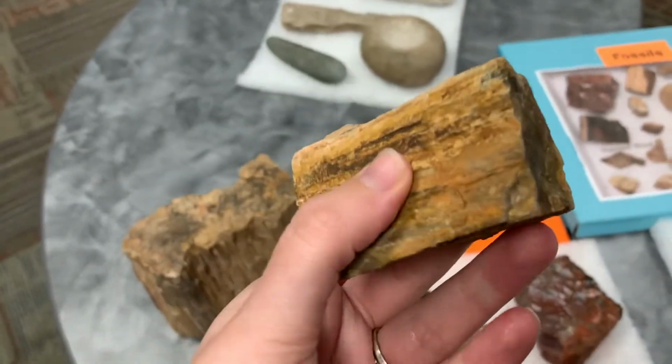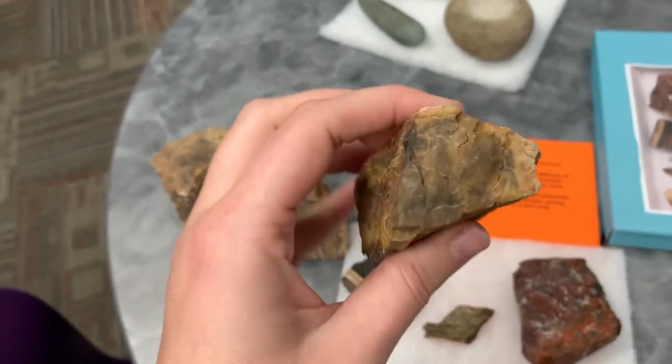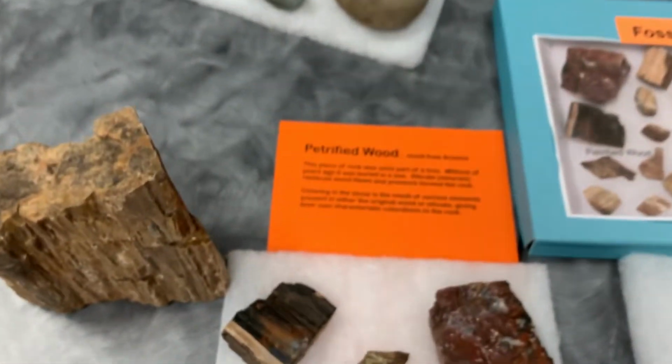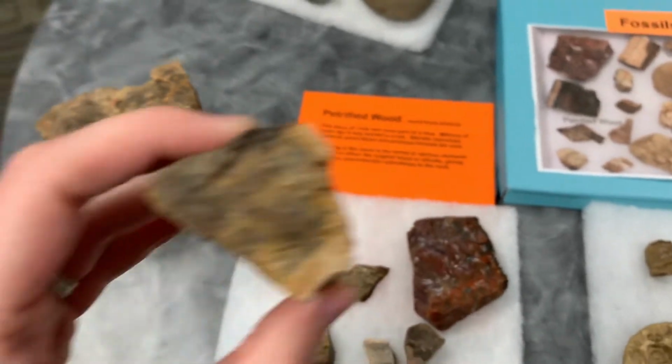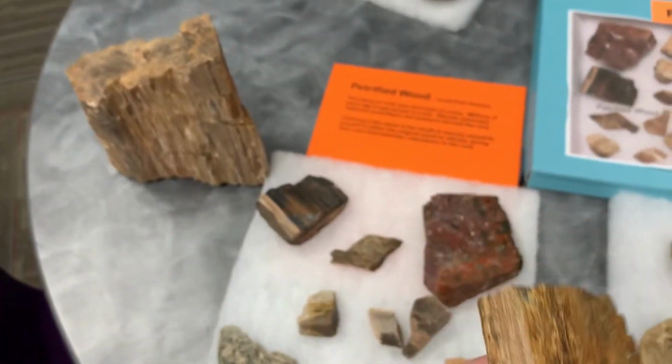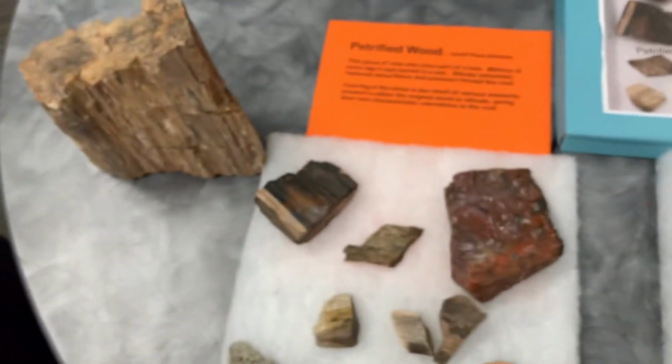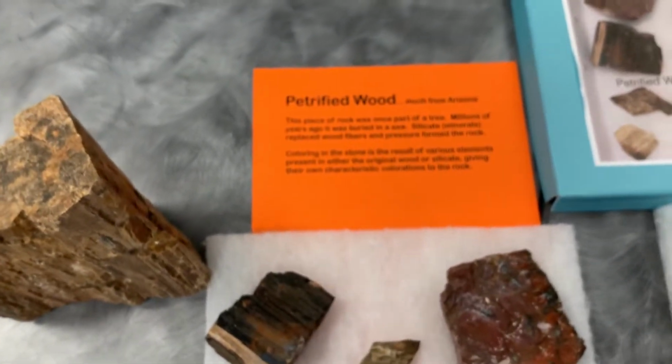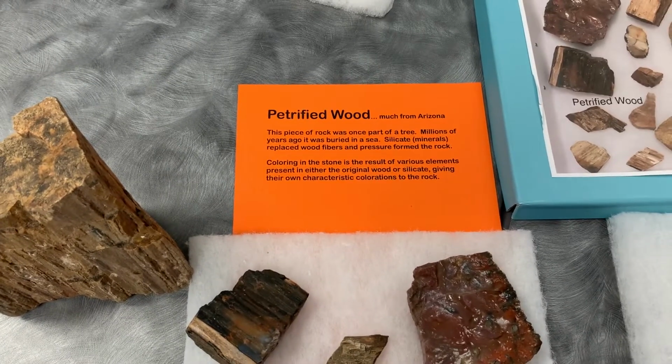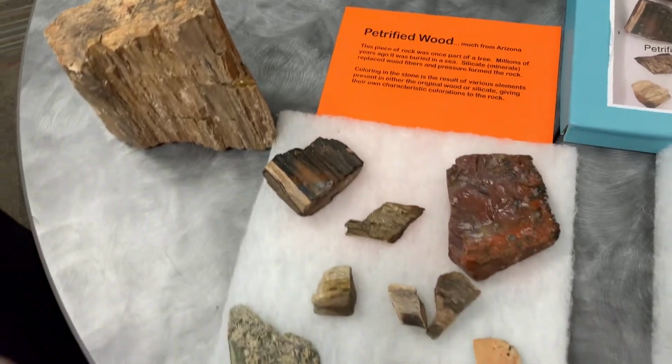And finally over here, what does this look like? It just looks like a piece of wood, right? This is actually now a stone. This is what we call petrified wood. It is wood that was once a tree, and then parts of silicate, which is a mineral, replaces the wood and kind of preserves the rock for a long time.